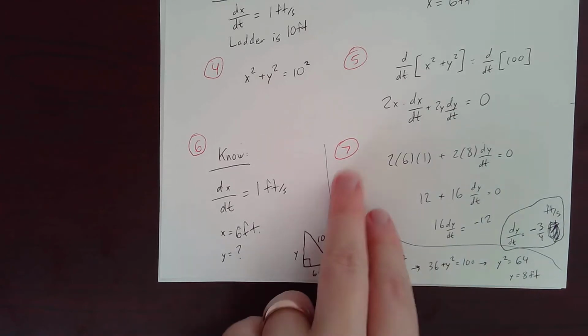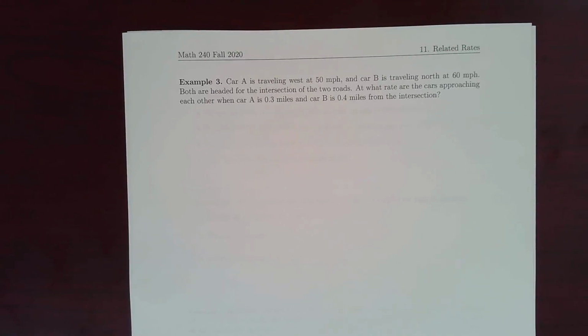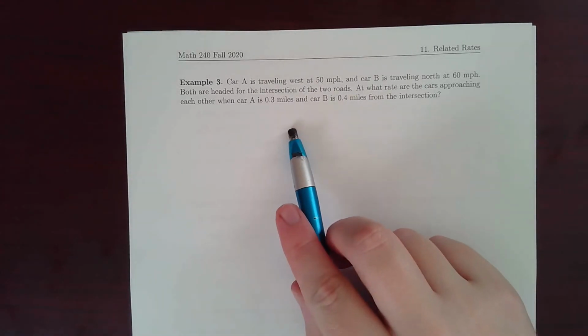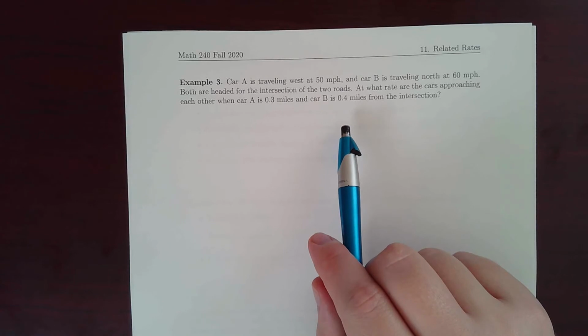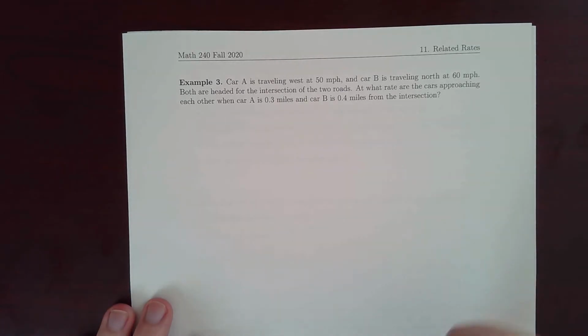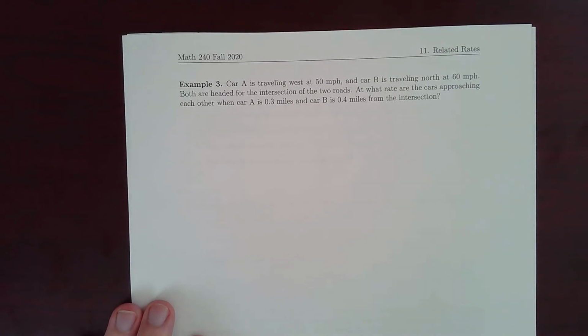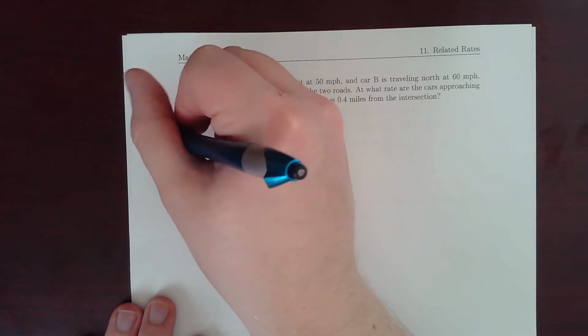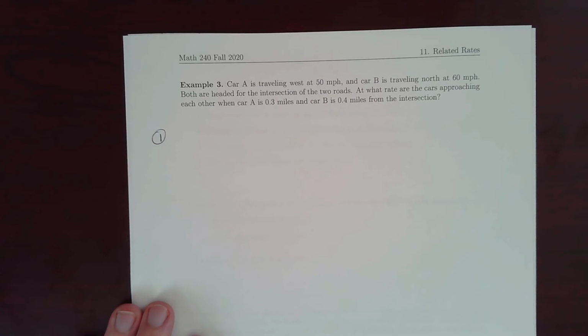All right, let's go ahead and try another one. So now say that we've got a car that's traveling west at 50 miles an hour and another car traveling north at 60 miles an hour. If they're both headed for an intersection, we want to know at what rate the cars are approaching each other when car A is 0.3 miles and car B is 0.4 miles from the intersection. Okay, so a lot to unpack here. Again, step one, don't panic. Let's go ahead and draw some sort of graph.